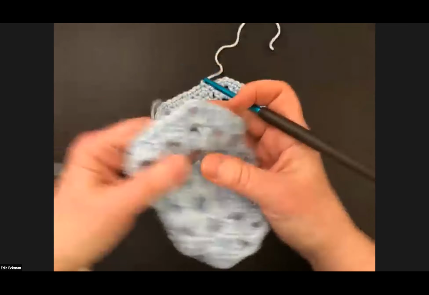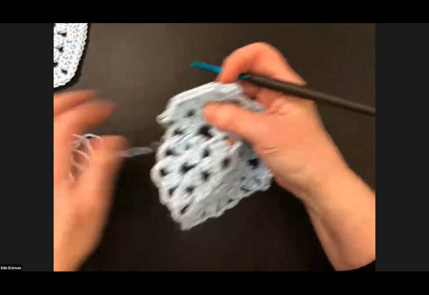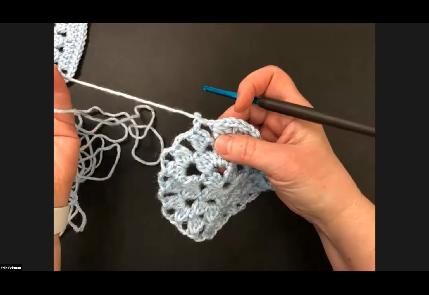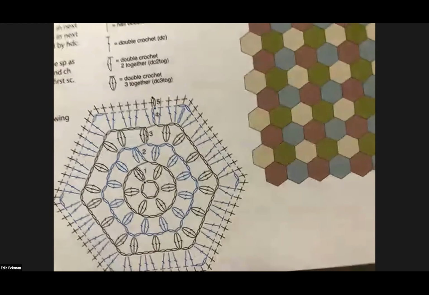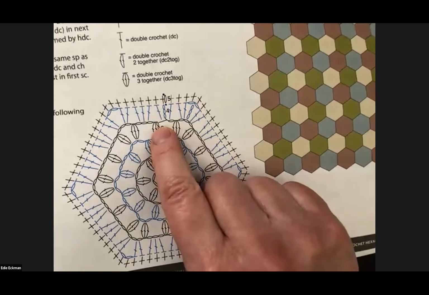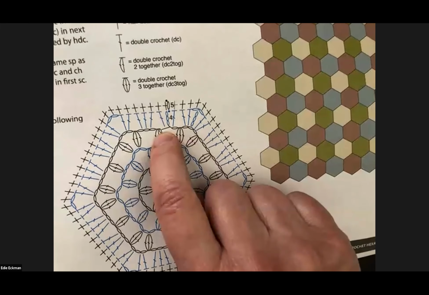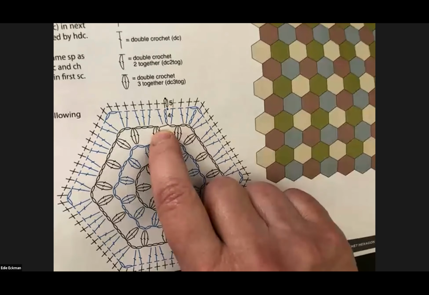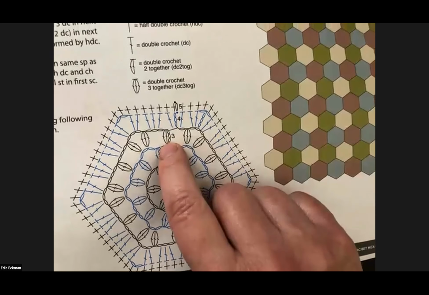Let me rip out what I was doing so I can get back to that spot. So if you look at the diagram, you can't quite tell. It does look like it's in the chain, but you wouldn't ever join in under a chain space when the chain space is being treated like a double crochet.